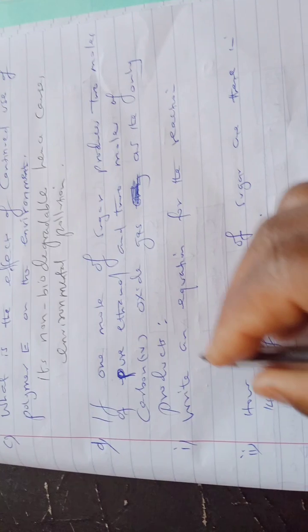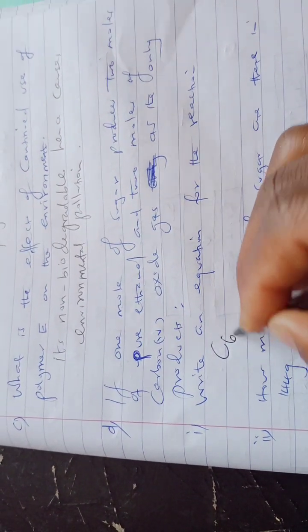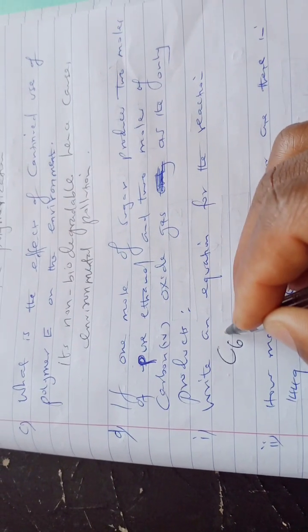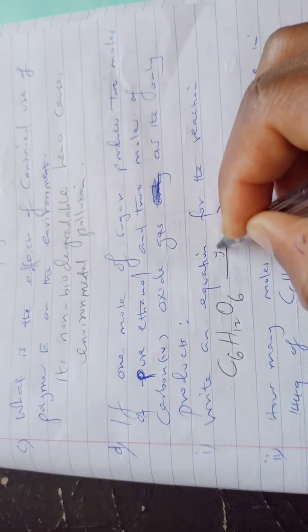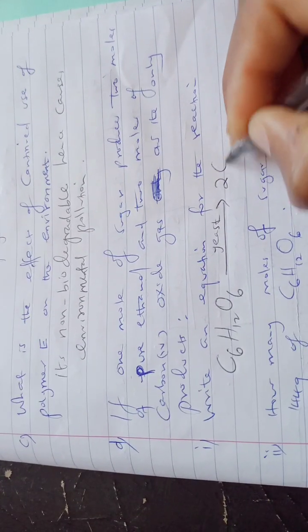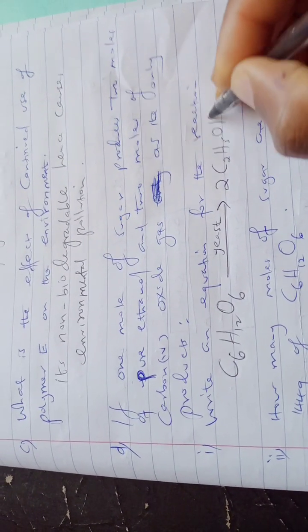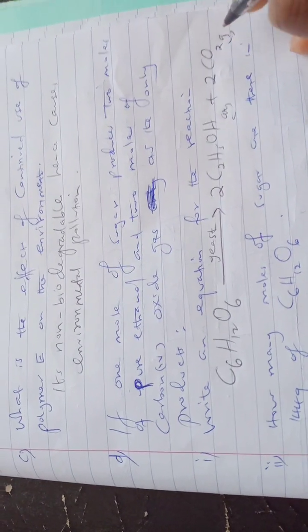And then you are told, part D, if 1 mole of sugar produces 2 moles of pure ethanol and 2 moles of carbon dioxide gas as the only products, write an equation for the reaction. So now we are giving the fermentation process, the reaction, the equation. So glucose is 6, so sugar is, now we're using glucose, C6H12O6. And then what do we have here? We have yeast. And then you're told you're producing what? 2 moles of ethanol. So ethanol like that, 2 moles of ethanol like that, and then you're told 2 moles of carbon dioxide like that, and you have answered the question.